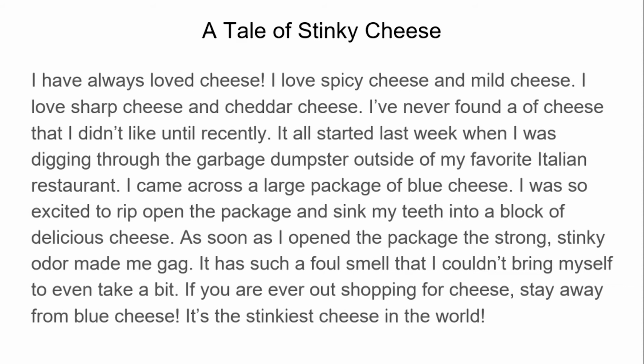As soon as I opened the package, the strong, stinky odor made me gag. It had such a foul smell that I couldn't bring myself to even take a bite. If you are ever out shopping for cheese, stay away from blue cheese. It's the stinkiest cheese in the world.